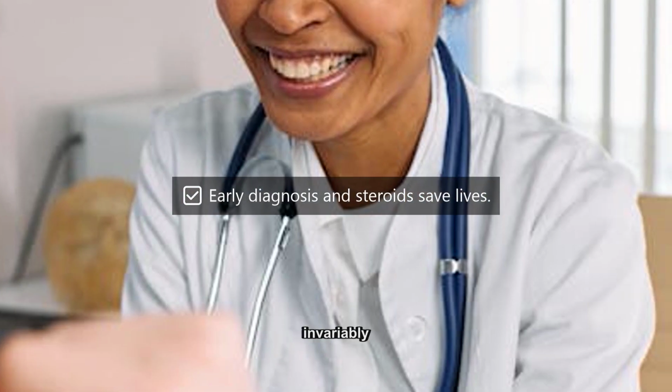Untreated PCP is invariably fatal, so early recognition is paramount. Use adjunctive steroids early in severe cases to significantly reduce mortality.